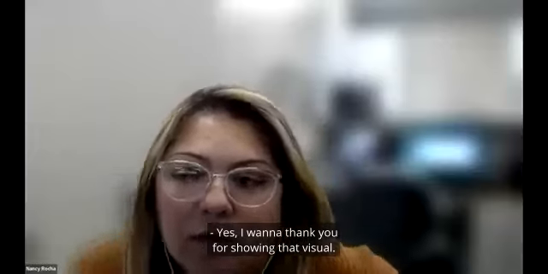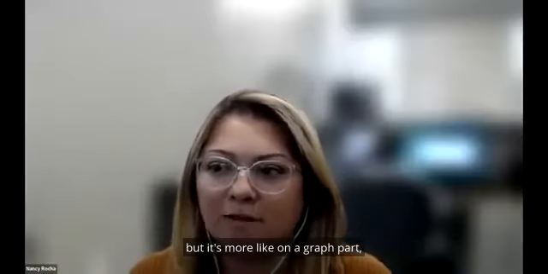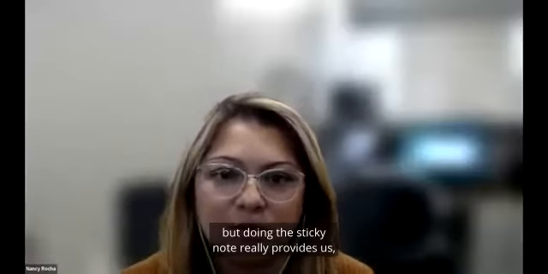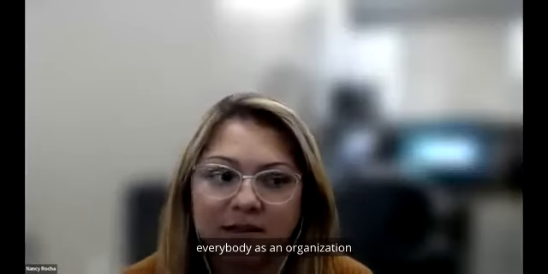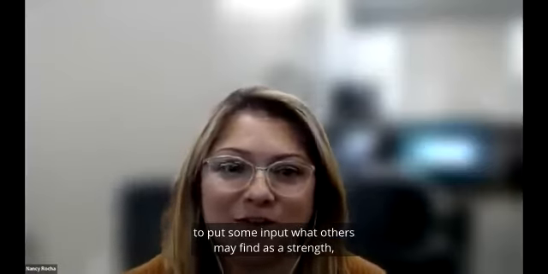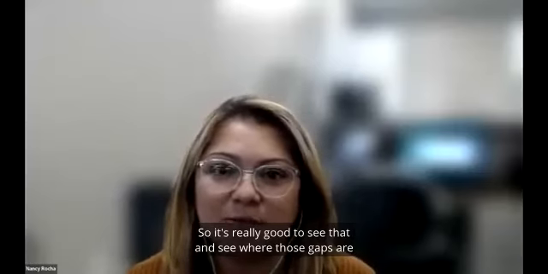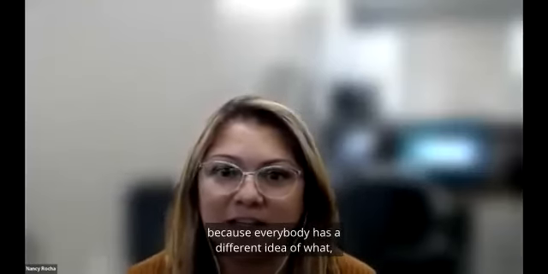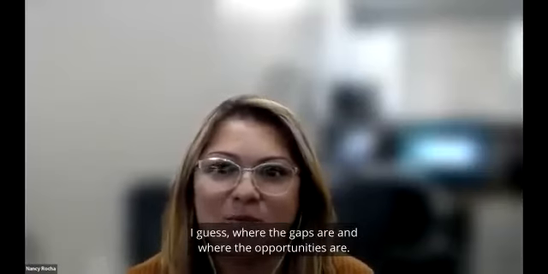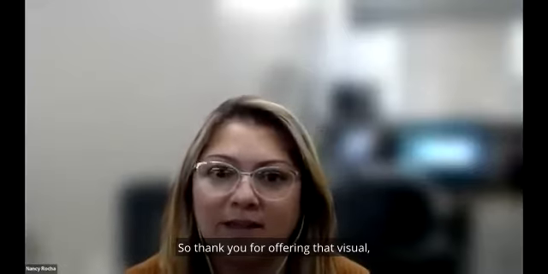Nancy? Yes, I want to thank you for showing that visual. I've worked on SWOTs before, but it's more like on a graph part. But doing the sticky note really lets everybody in an organization put in some input. What others may find as a strength, others might find as a weakness. So it's really good to see where those gaps and opportunities are, because everybody has a different idea. So thank you for offering that visual. Took note of that.